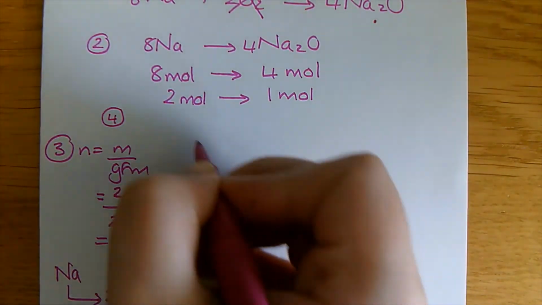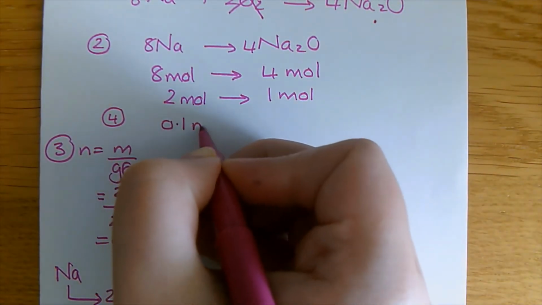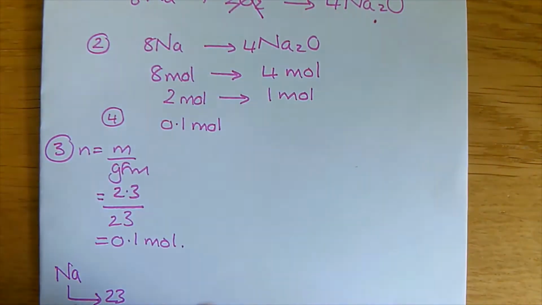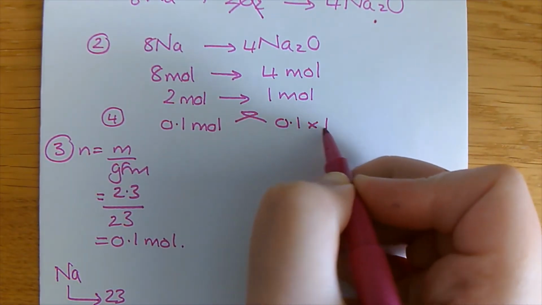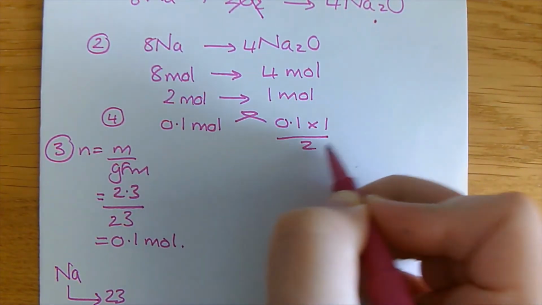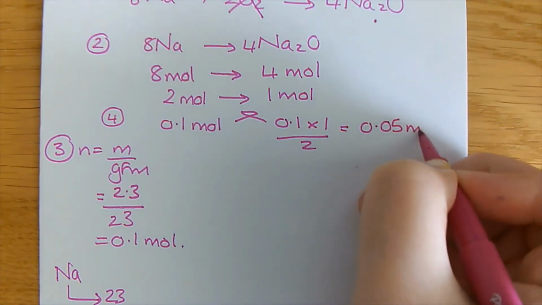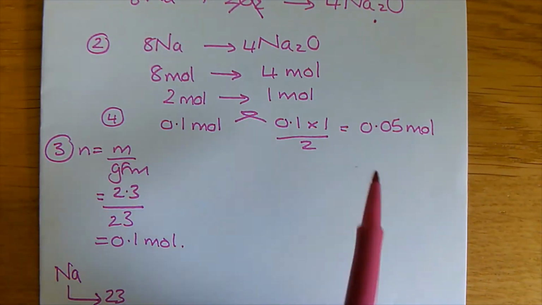You can then bring that up and use that in step 4. So we have 0.1 moles. Now before we had a 2 to 1 ratio. It's the same here. So what you could do is 0.1 times 1 divided by 2, and it will give you 0.05 moles. So all you've done is you've halved the number of moles that you started with.